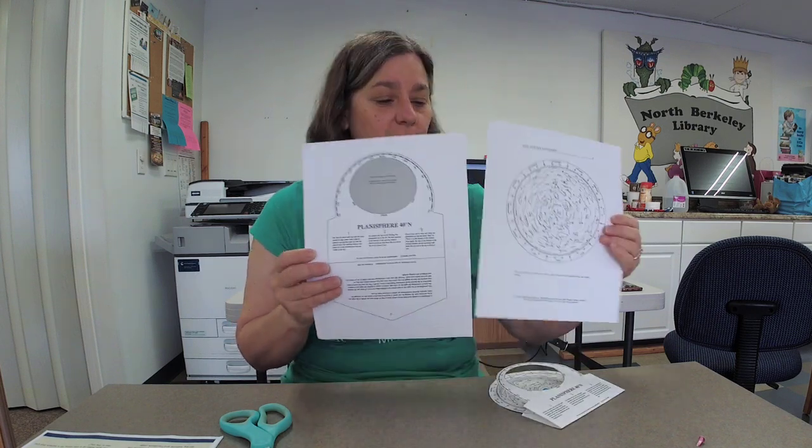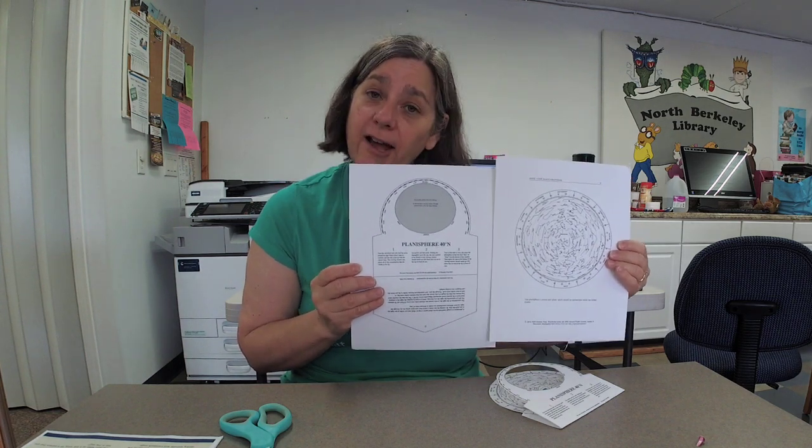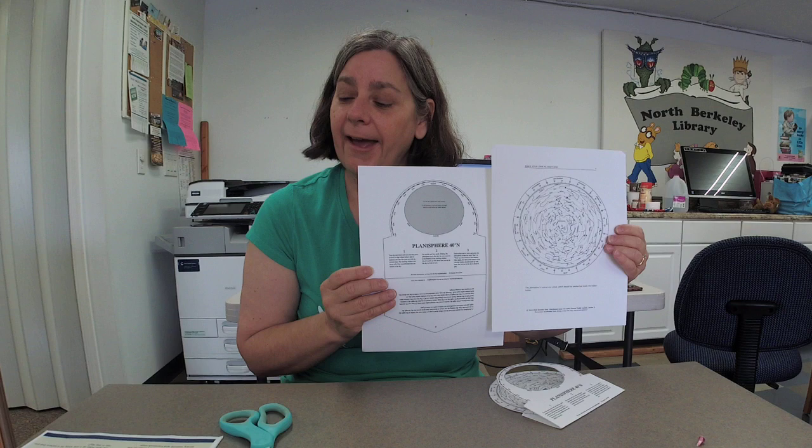Today I'm specifically going to help you make a planisphere. This is a planisphere, and what it does is it tells you what you're looking at in the night sky. The instructions are in the PDF we got from a website called in-the-sky.org. If you want to make one at home, you're going to go to https://in-the-sky.org, and you will be able to get this PDF for download. I appreciate them making this available to us.